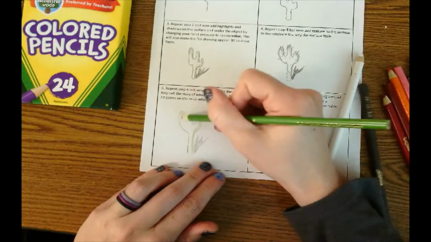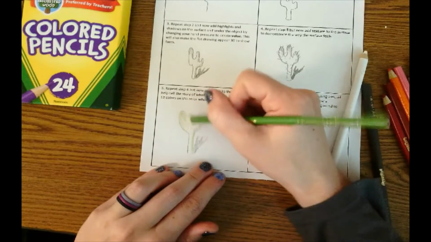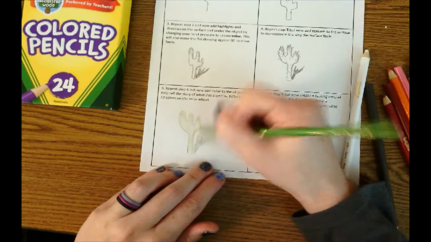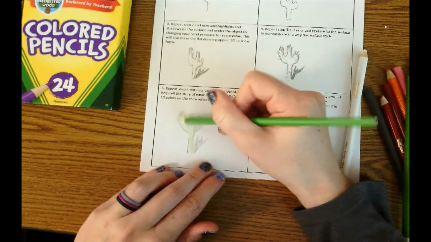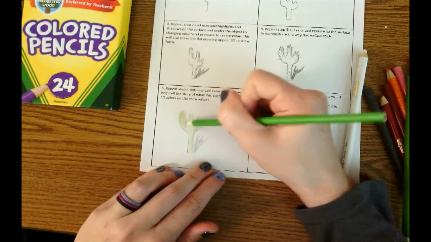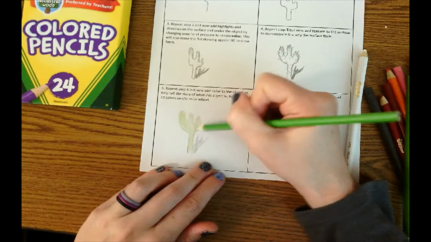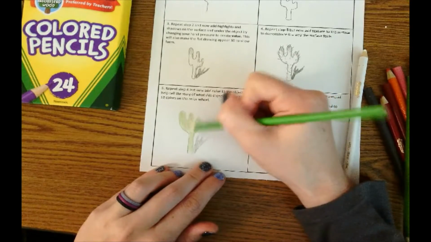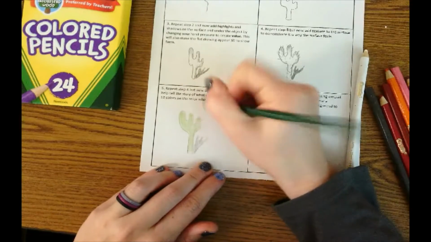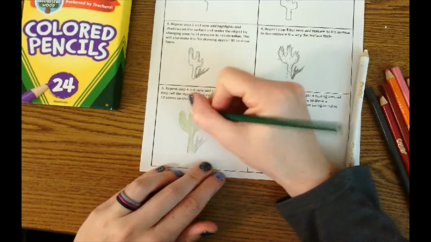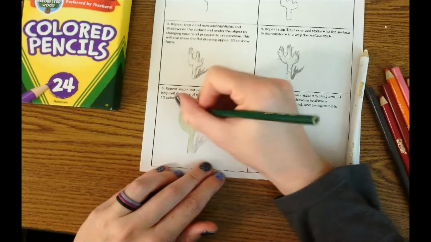And then I'm going to start to fill in the rest of my object with color. I can layer colors together. And now I'm going to add my texture again. So maybe I switch to a darker green to start to add the texture of my cactus spikes.